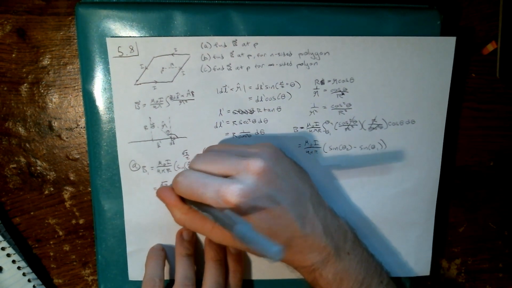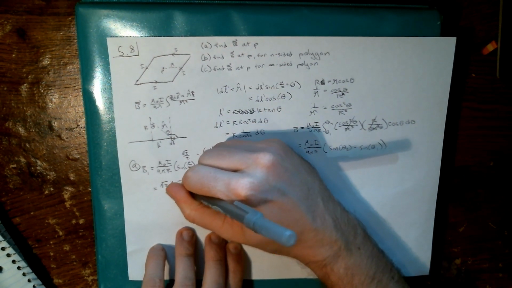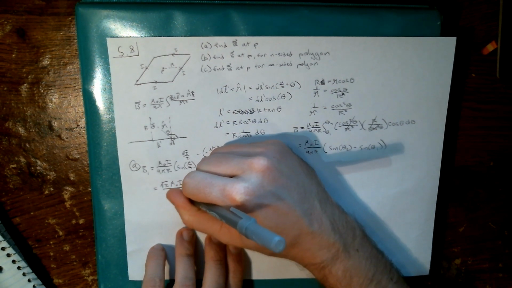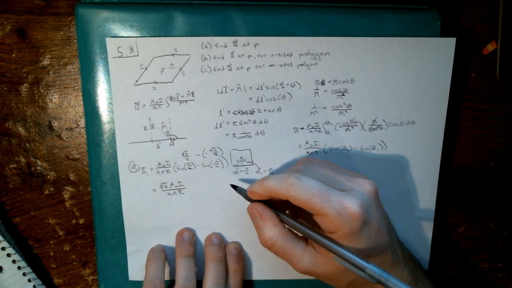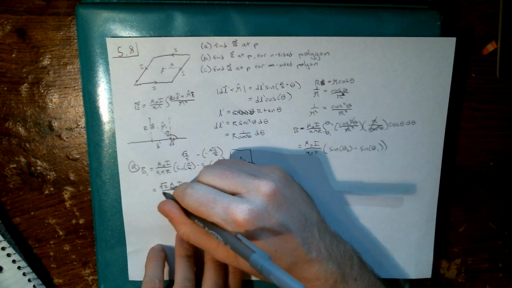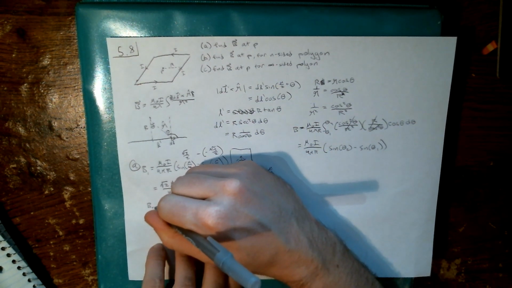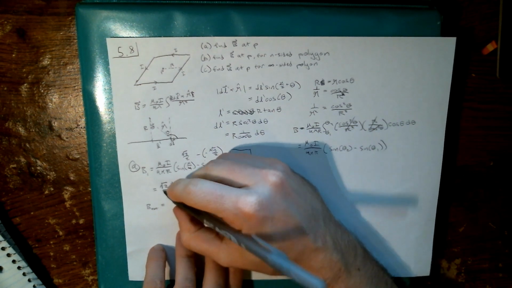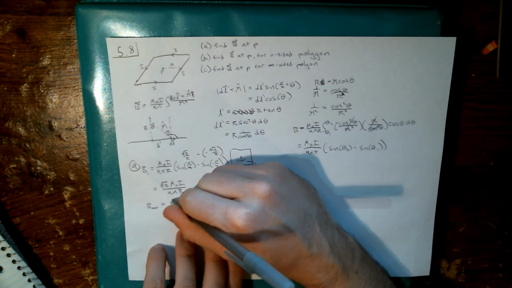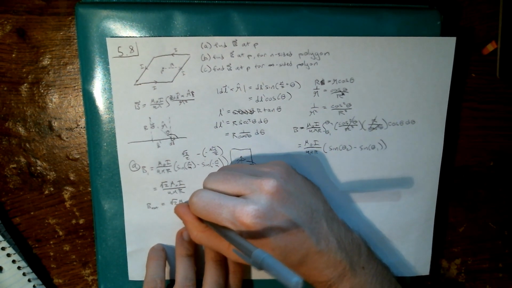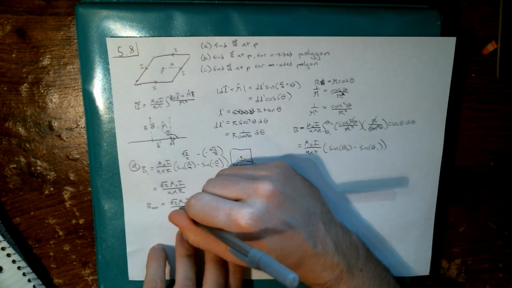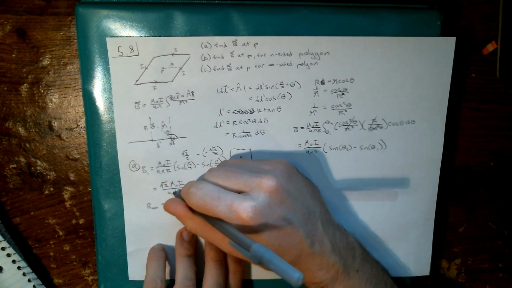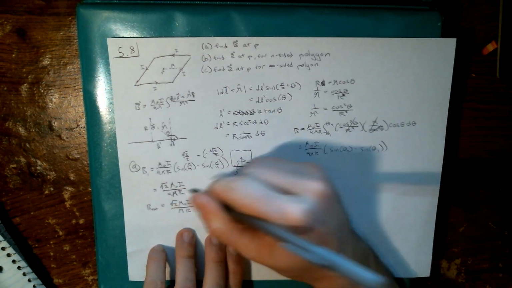So we're going to have root 2 mu naught I over 4 pi r. And then that for the total magnetic field is just going to be that multiplied by our 4 wires. So that's going to cancel out this 4. I'm just going to get root 2 mu naught I over pi r. Sorry, my pi's look like mu's sometimes.